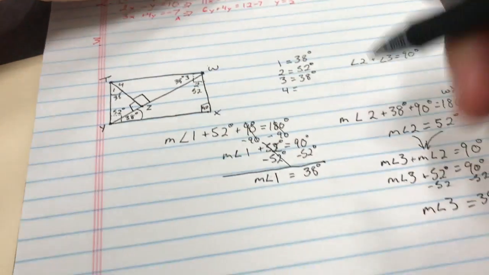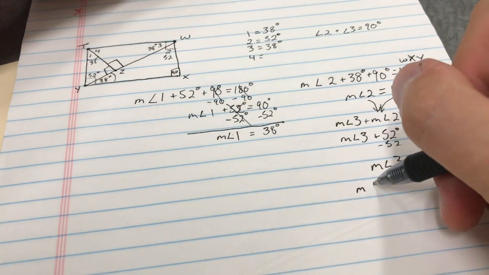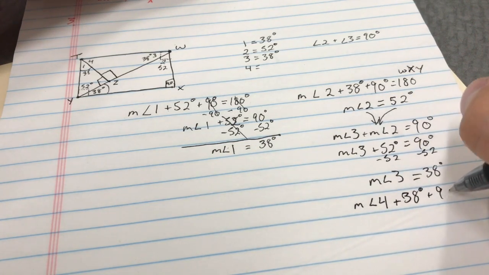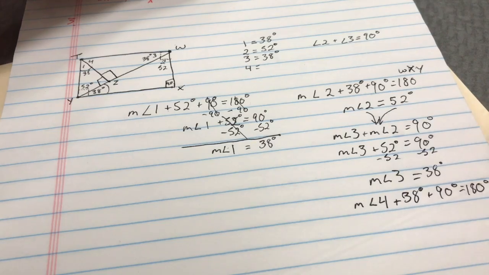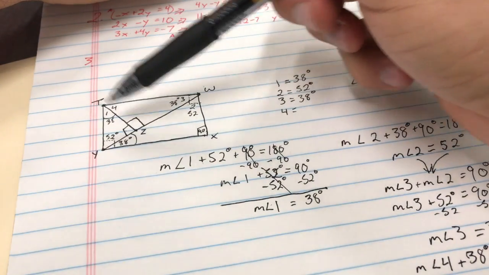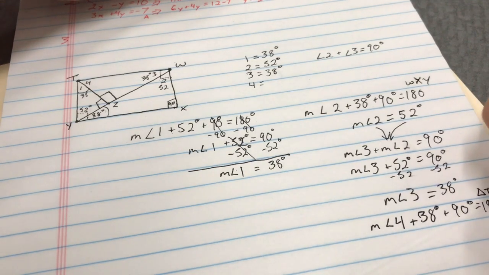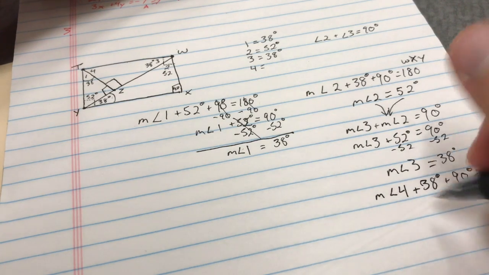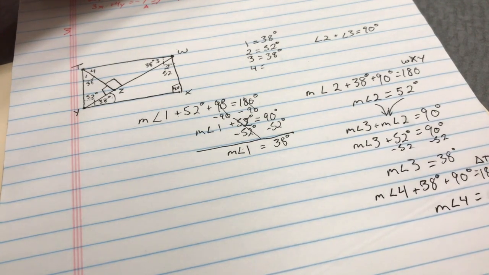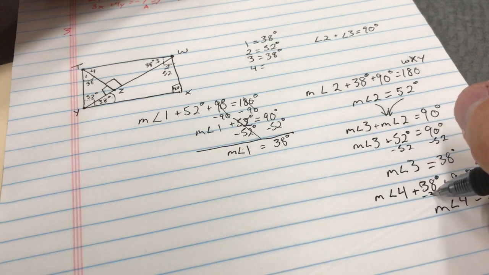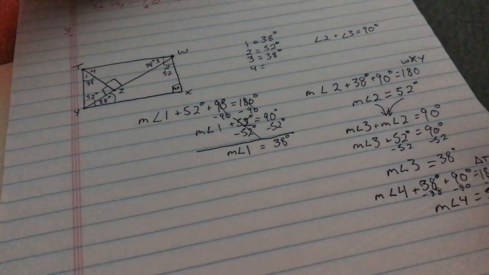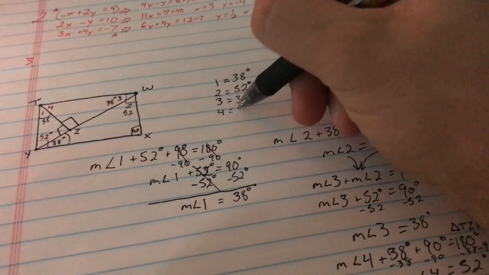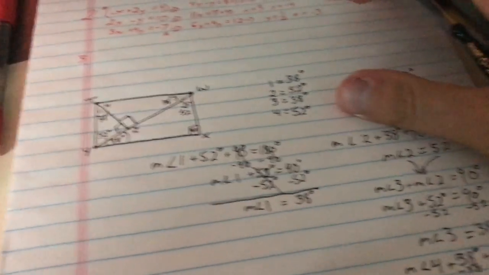We could prove this. I can now say the measure of angle 4 plus 38 degrees plus 90 degrees equals 180 degrees, and we're talking here about triangle TZW. Subtract 90 from both sides, and then subtract 38. We're going to end up with the measure of angle 4 is equal to 52 degrees. So we got 52. We can fill in the rest of our picture here. All right, that should have been fairly simple.